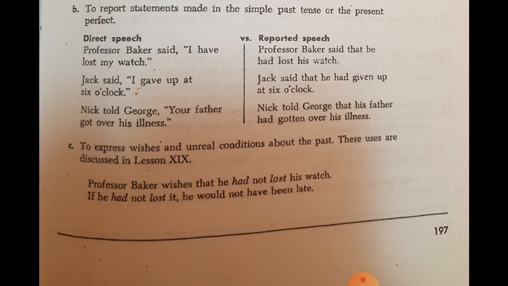Third one, to express wishes and unreal conditions about the past. When you wish for something which cannot be accomplished anymore. Professor Baker wished that he had not lost his watch. This is a wish which cannot be accomplished because he really lost his watch.